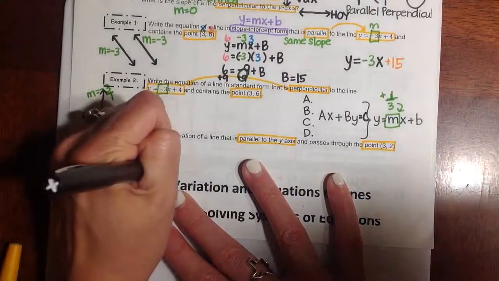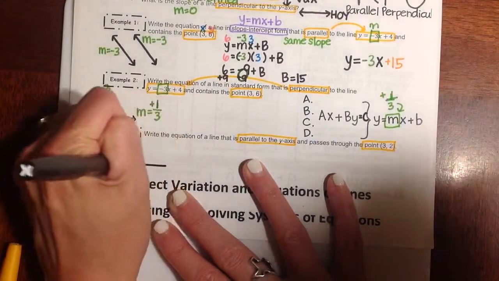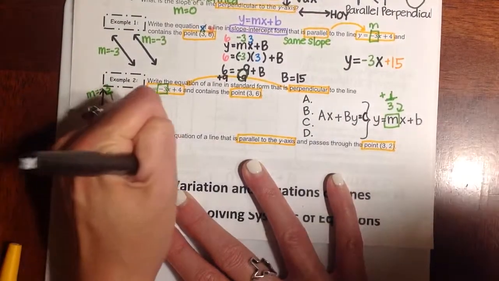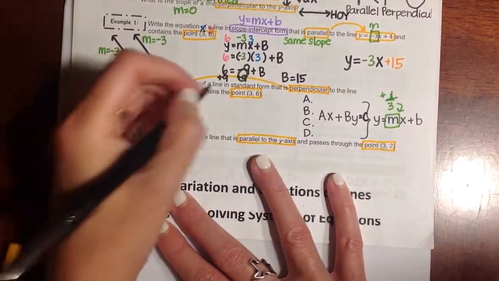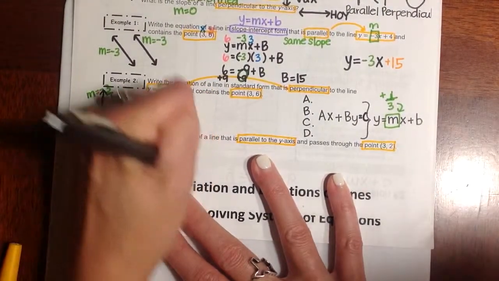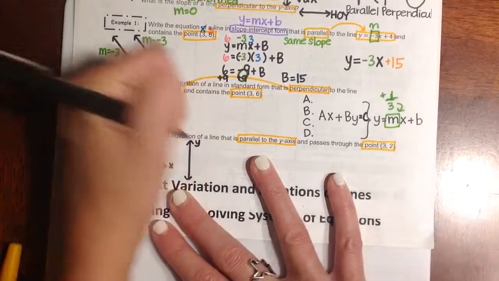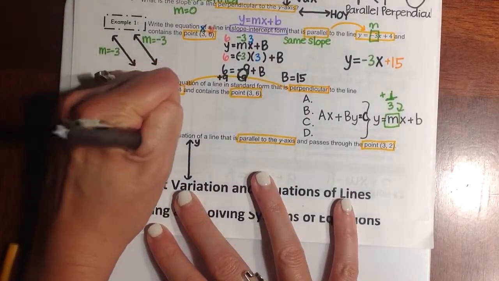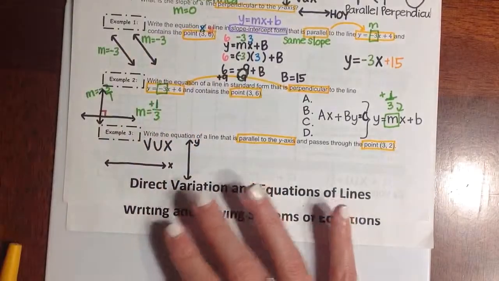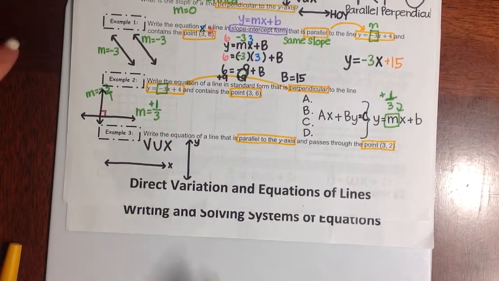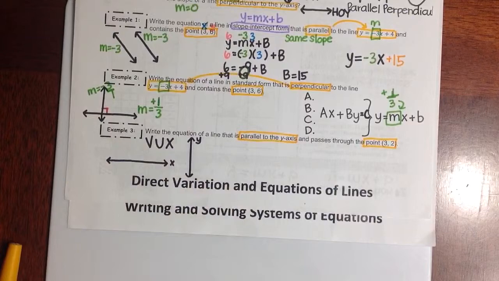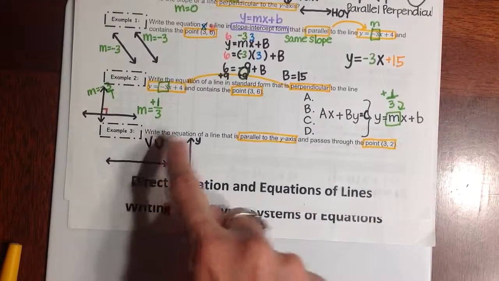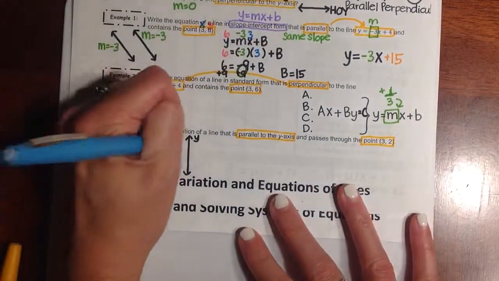So here's your x, and let's draw the y-axis. The y-axis is a vertical line.